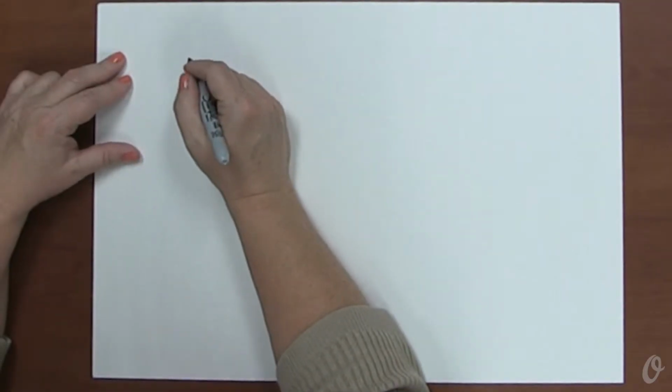Hi, this is Dr. Reeves, and we're going to start working on subtracting using base numbers. What you need to have prior to this is conversion of base numbers. Let's talk about subtraction first.